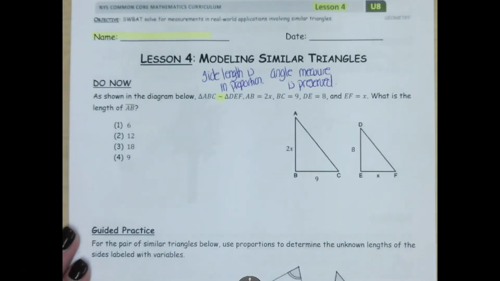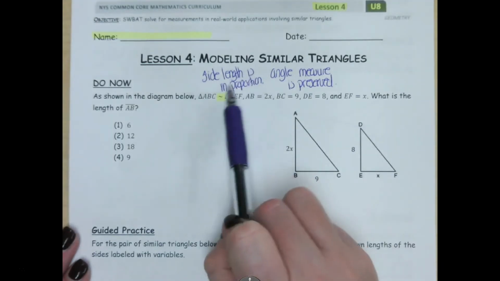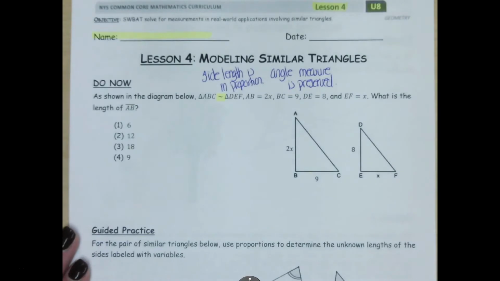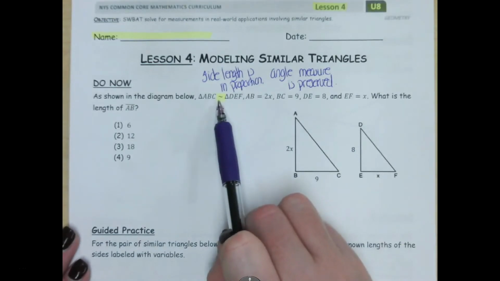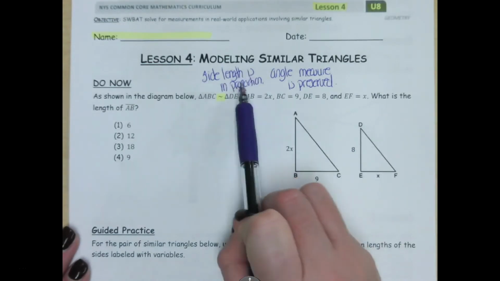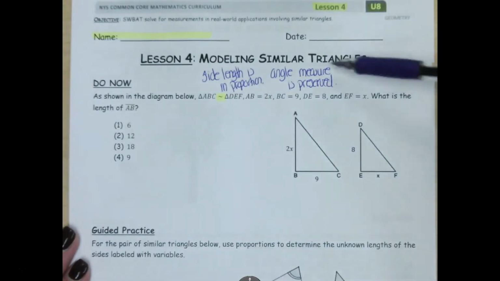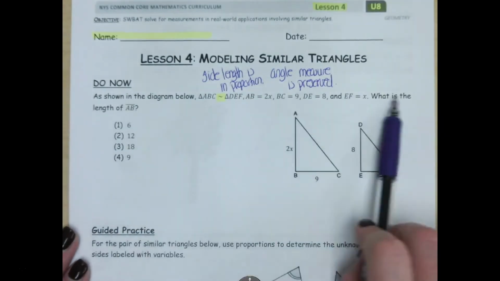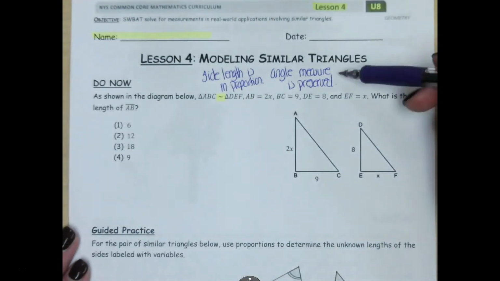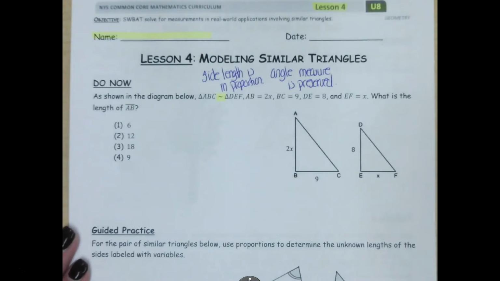Anytime I see similar, I should be thinking side lengths are in proportion. That's going to look like a fraction equaling a fraction, and we cross multiply to solve. But when I see similar, I should also be thinking not just that the sides are in proportion, but that angle measure is preserved. I'm not going to need this fact for this specific question because it's not giving me anything about the angle measure here, but it's still something that we should practice and reinforce.